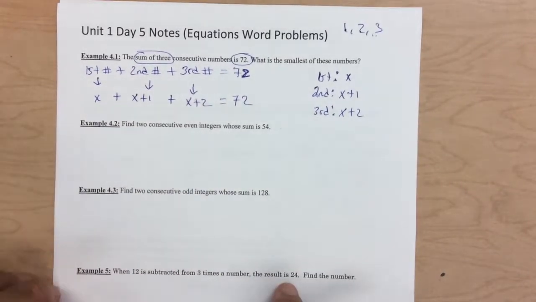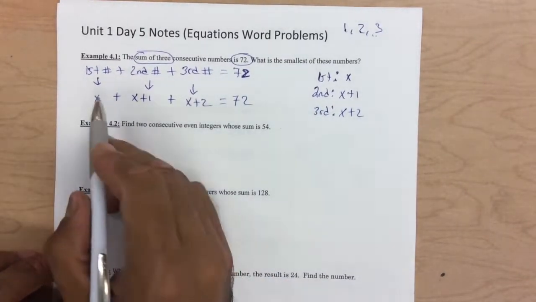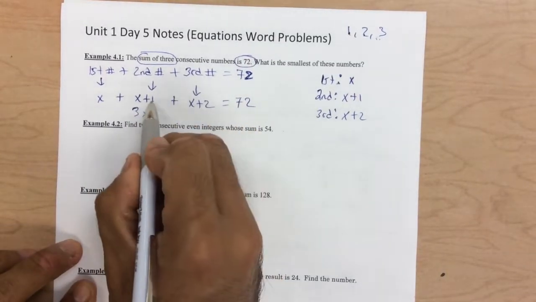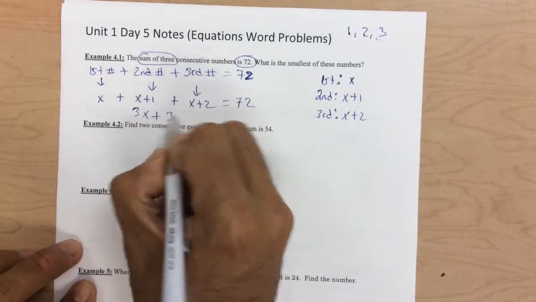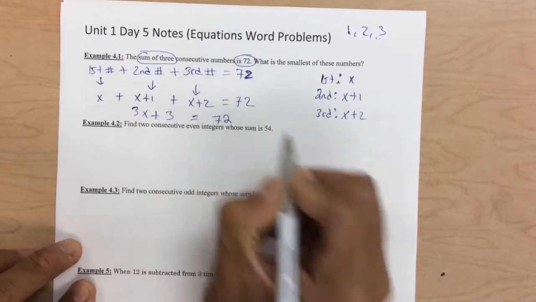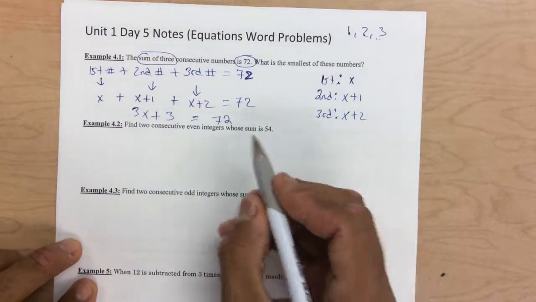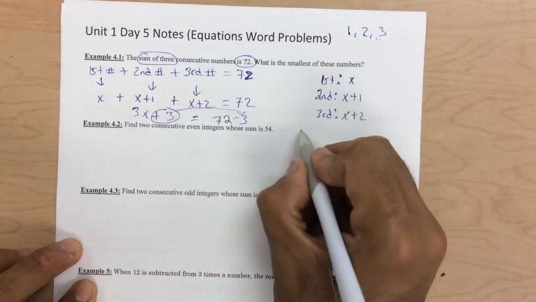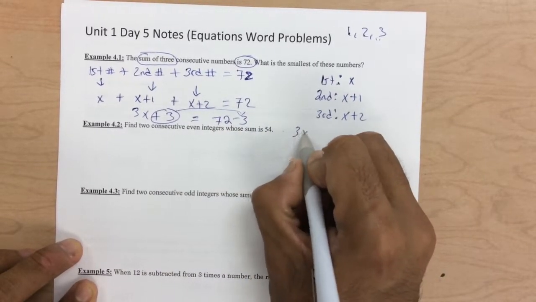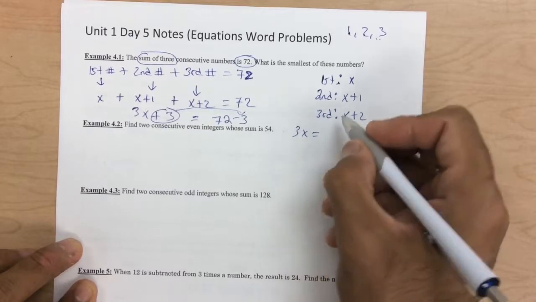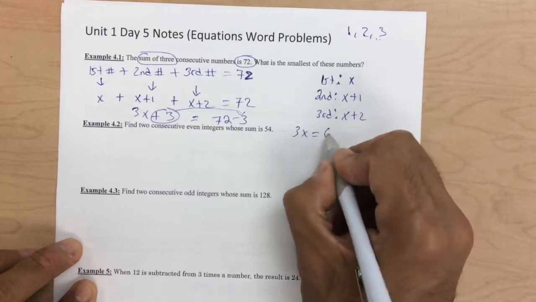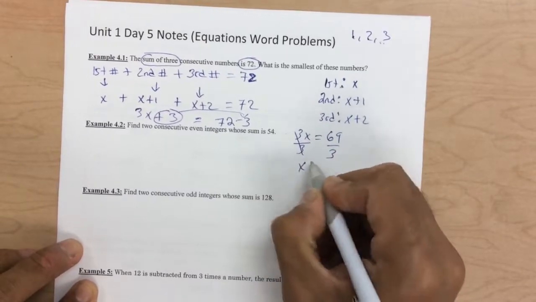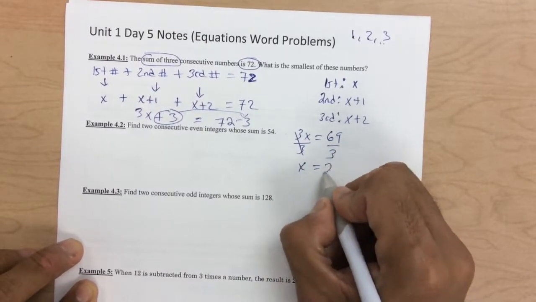There's your equation, and you can easily solve this. x plus x plus x is 3x, 1 plus 2 is 3, equals 72. Now, if you move the 3 over to the other side, you're left with 3x equals 69. Then you want to divide by 3. So x equals 23.